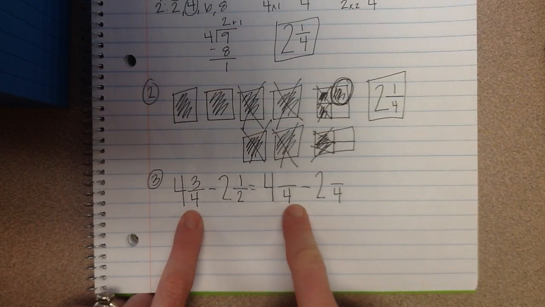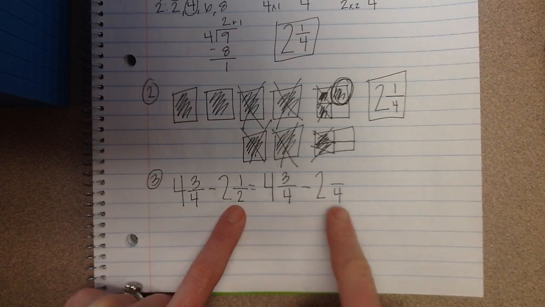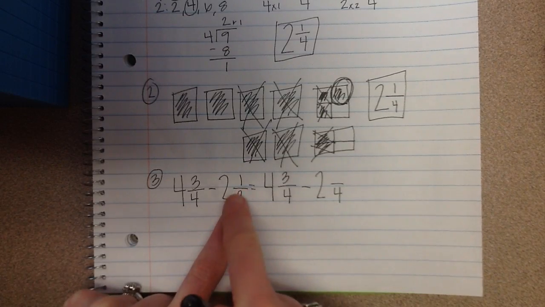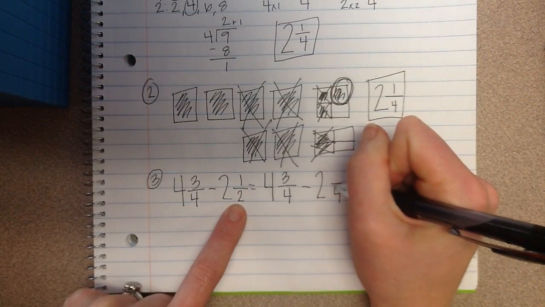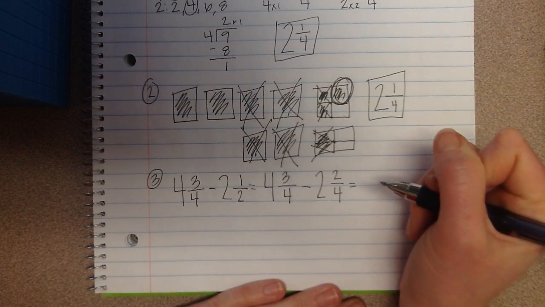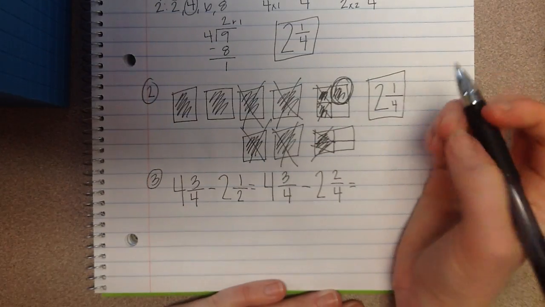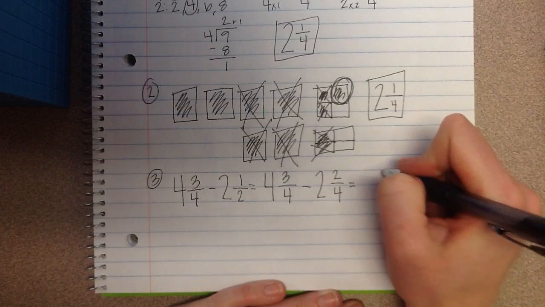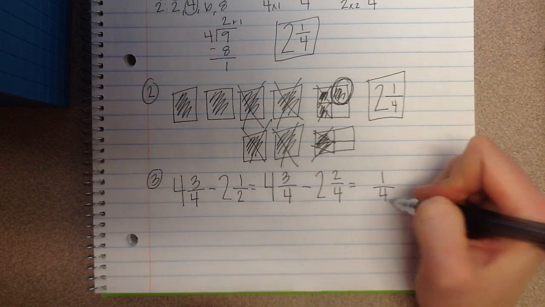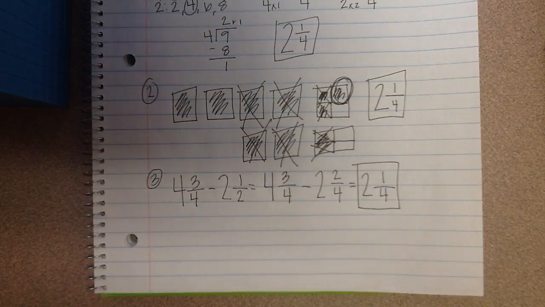How did 4 get to become 4? Times 1. So 3 times 1 equals 3. How did 2 become 4? Times 2. So 1 times 2 equals 2. I have common denominators. I can subtract now. Can I take 2 from 3? I can, so I don't have to do any borrowing. I get 1. Denominator stays the same. 4 minus 2 equals 2.